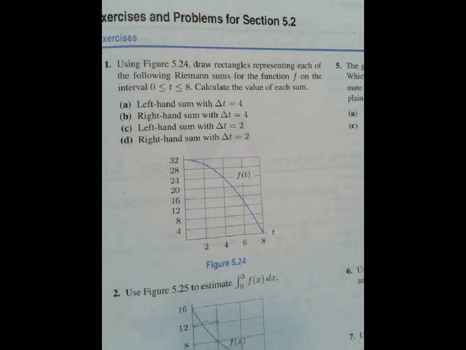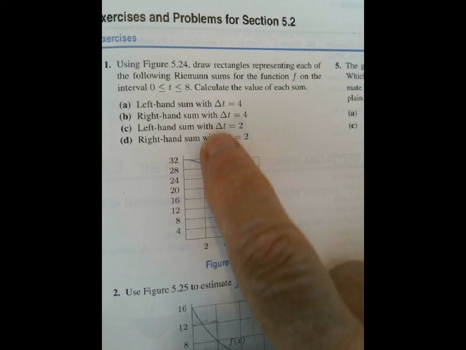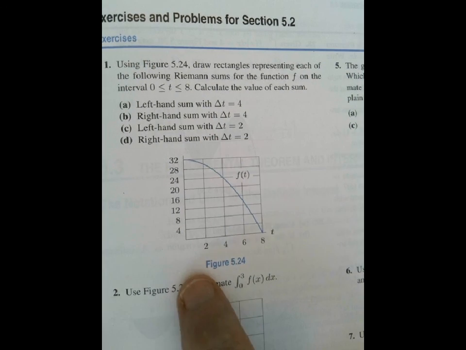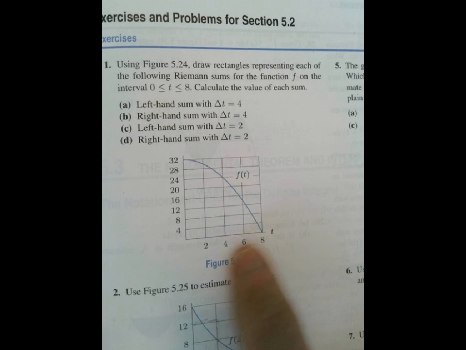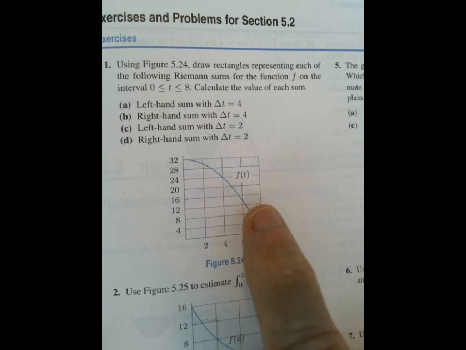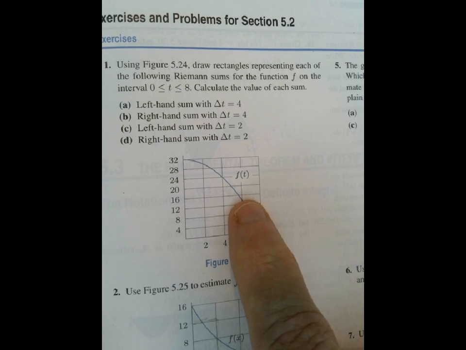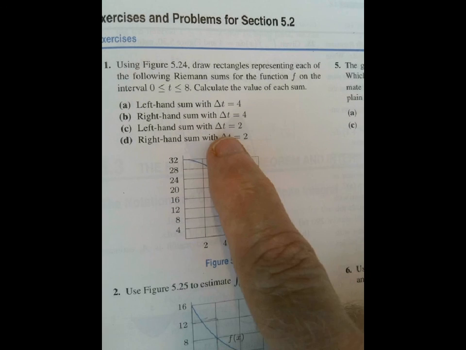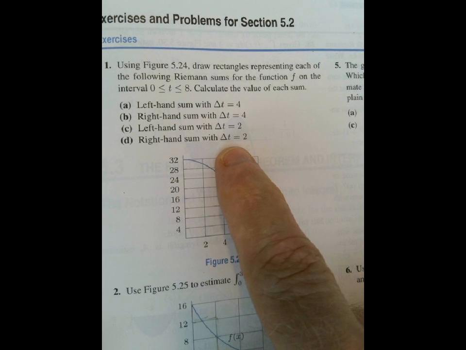Okay, in this figure number 1, draw rectangles representing each of the following Riemann sums. Well, doesn't that sound familiar? For the function f on the interval 0 to 8, calculate the value of each sum, right? So this is exactly what we did before, right? And you see here we want 4, so you're going to divide this total interval from 0 to 8 up into 4 intervals and make the rectangles on the left and make the rectangles on the right. And you're going to do the left and the right hand sum with delta t is equal to 2.